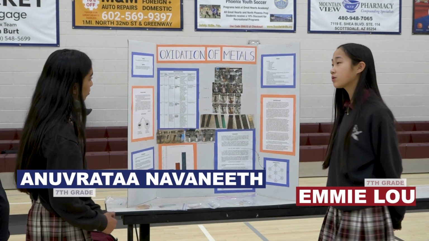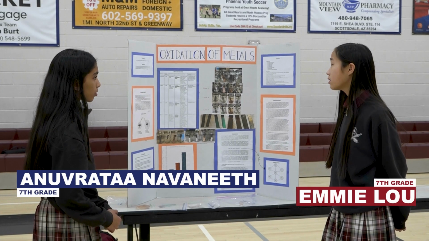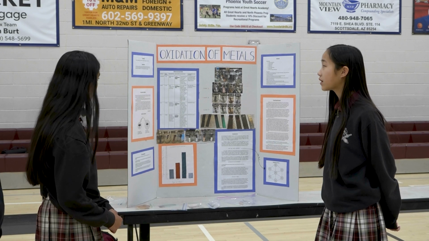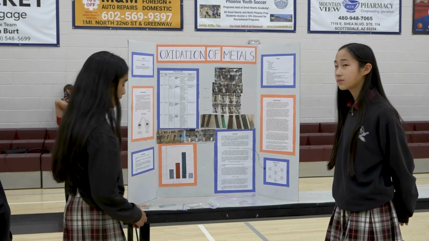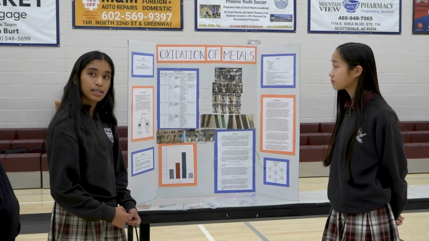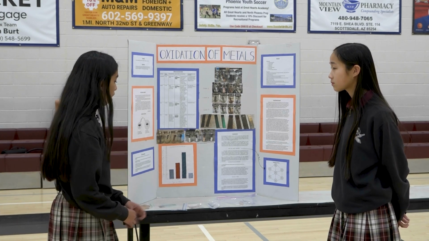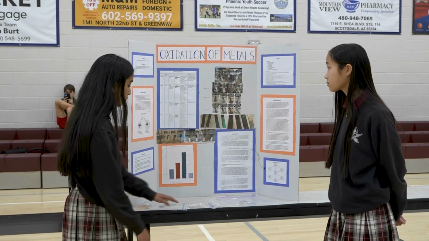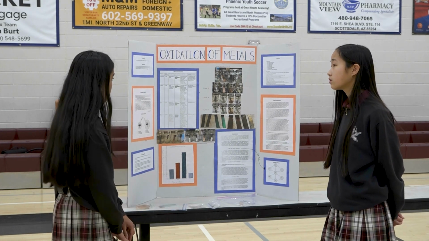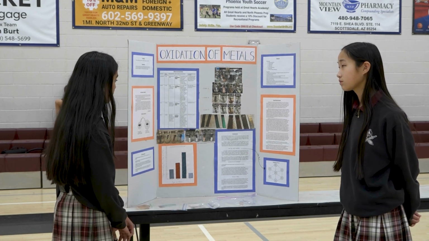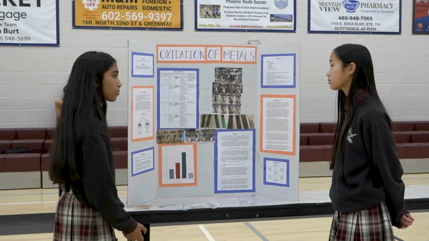So the question we were trying to answer in this experiment was, what are the effects of corrosion on aluminum, copper, iron, and tin? And what we hypothesized for this experiment was that all of the metals would corrode differently, of course, but we hypothesized that aluminum would corrode the least. But before we go to the results, we first have to explain how corrosion works.